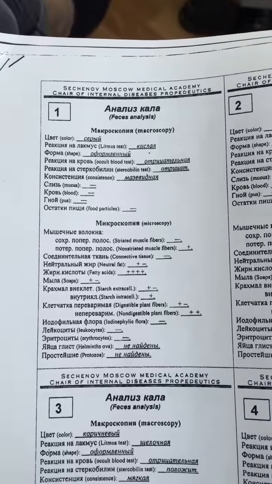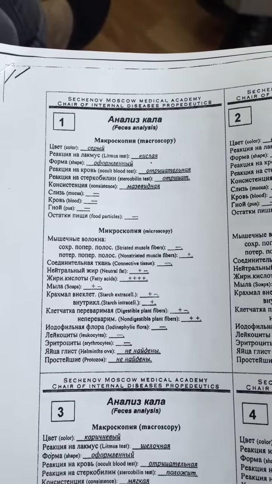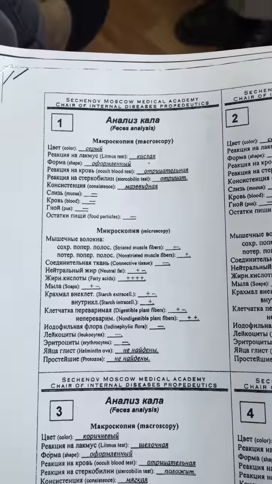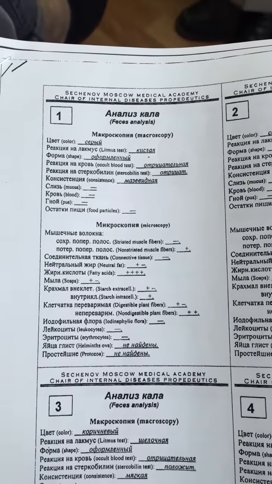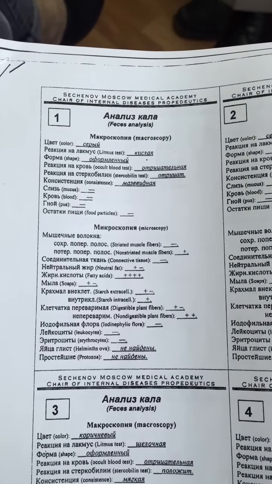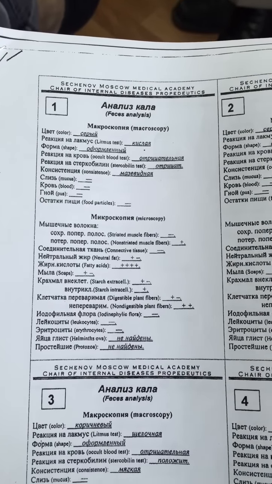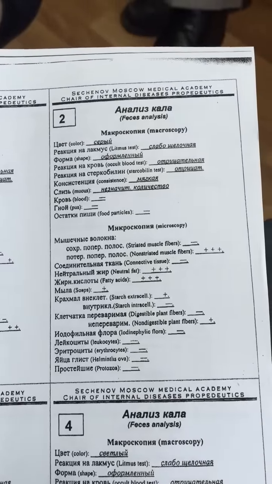Yes, and why do we have fatty acids? Because we have no bile acids in the bowel. So the right answer is the mechanical jaundice. So the next, you will have such analysis certainly.